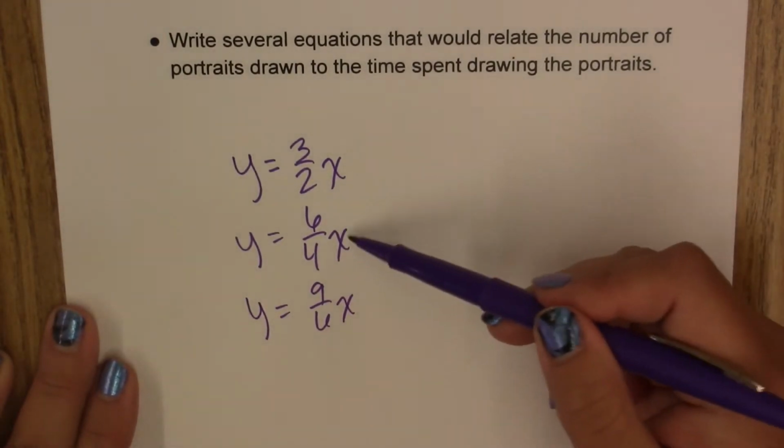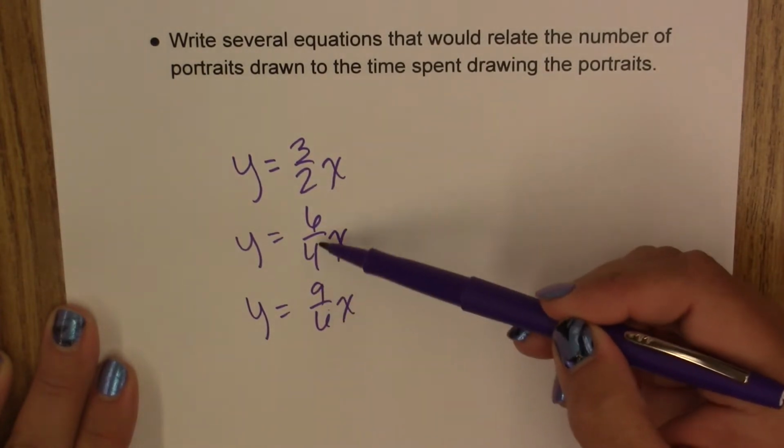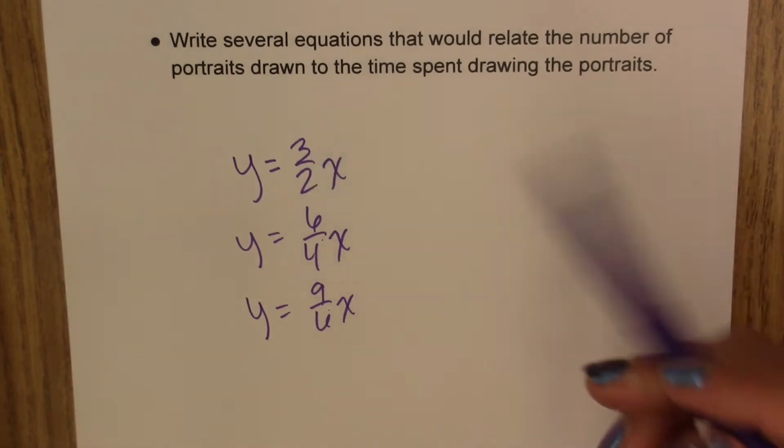So really we have 3 different equations, but they all mean the same thing. If we think about each of these, they all would simplify down to this 3 over 2.